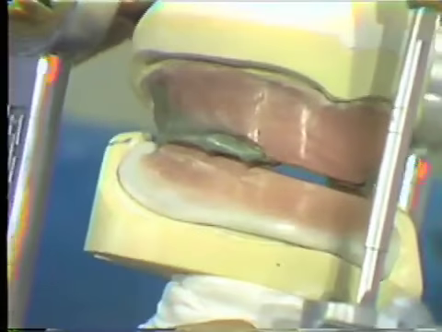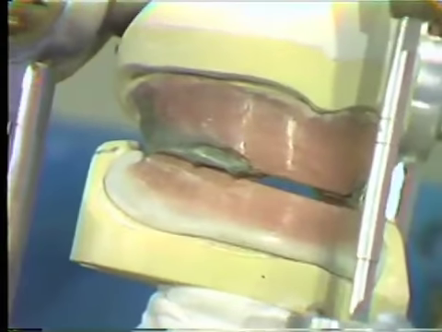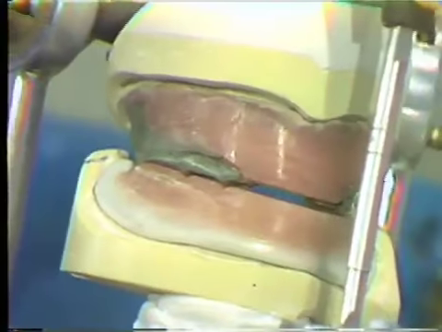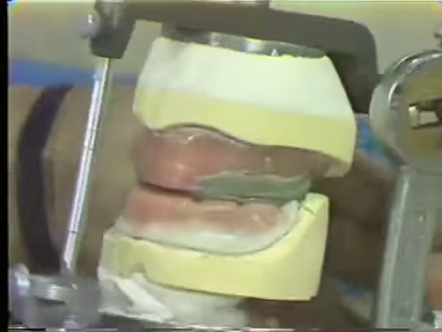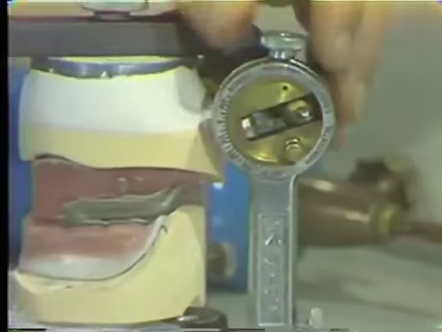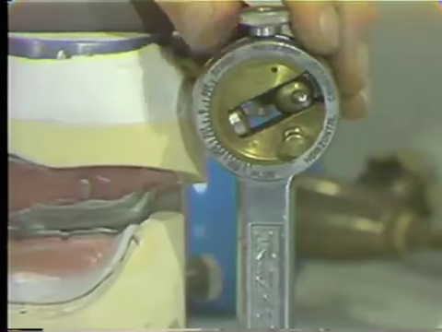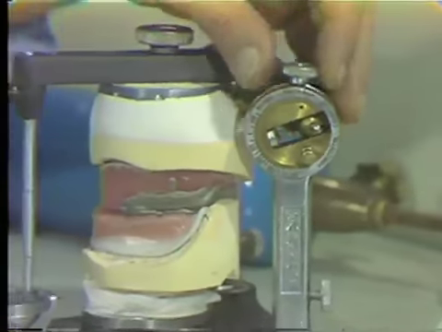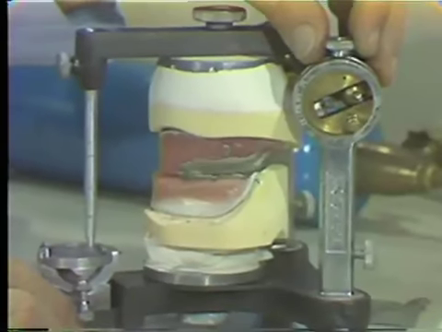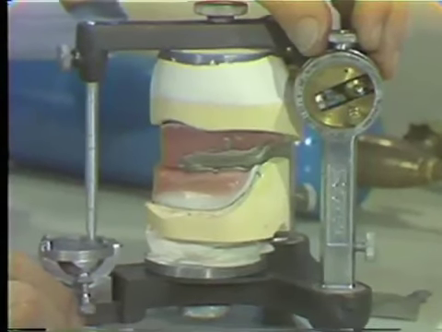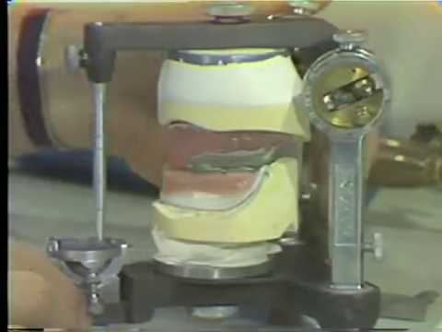Now at that position, the anterior is apart, so we must move the condylar mechanism until we get a uniform seating. When we go to the other side, note the incisal pin is not touching, because if that touches, then it will disrupt the complete seating.